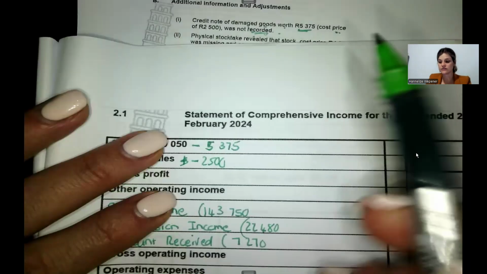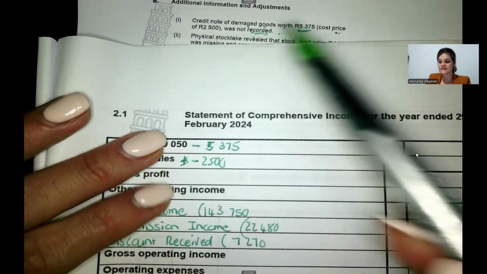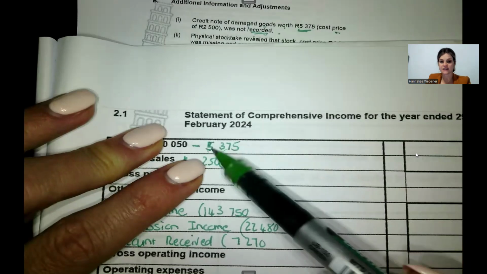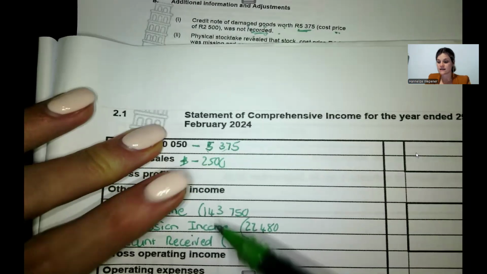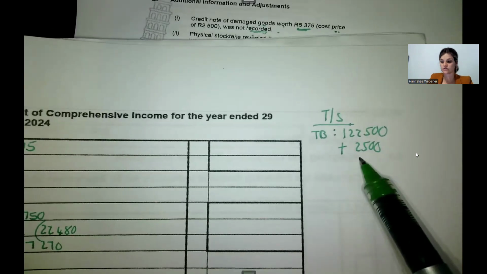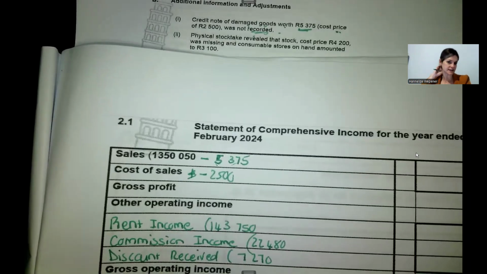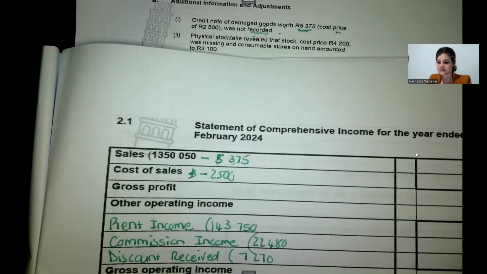It is a credit note that was issued that you have not yet recorded, which means that you no longer have that sale. It is now debtor's allowances. The debtor returned the stock to you, so you have that stock back. It is no longer a cost of sales expense, so subtracted.